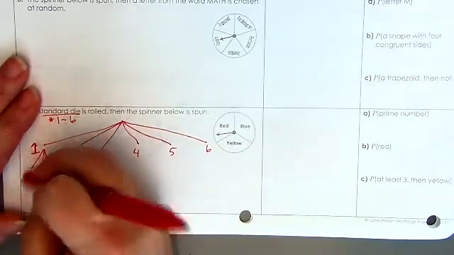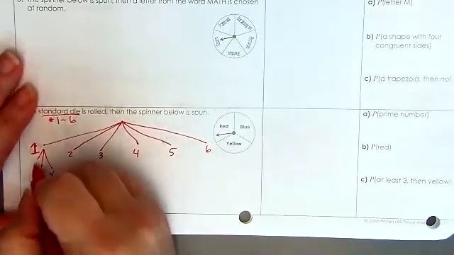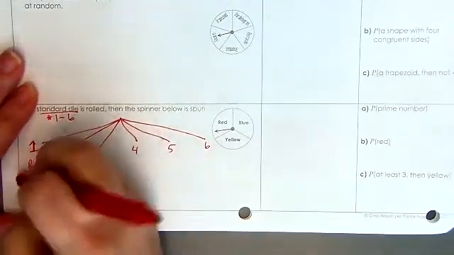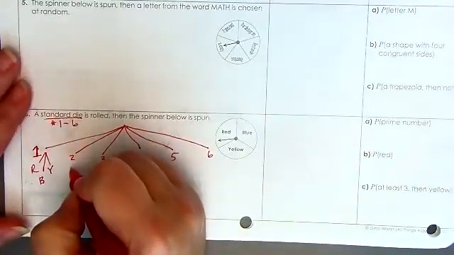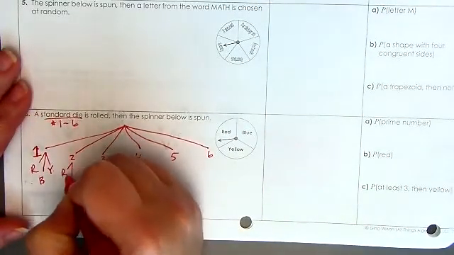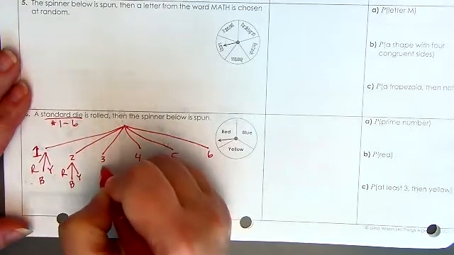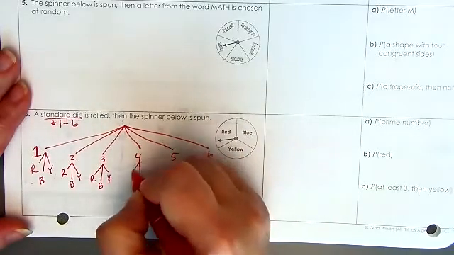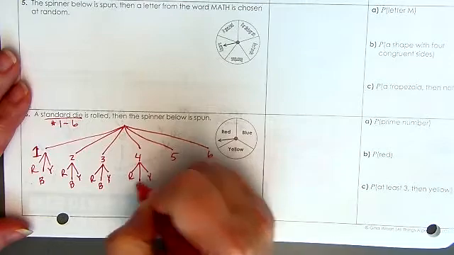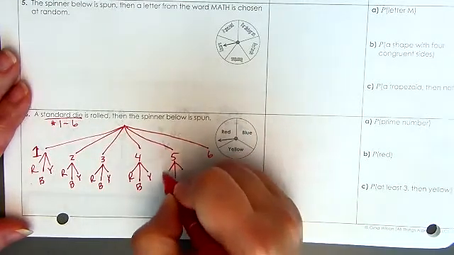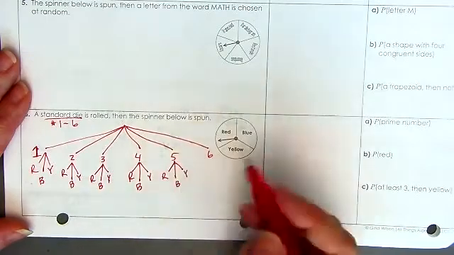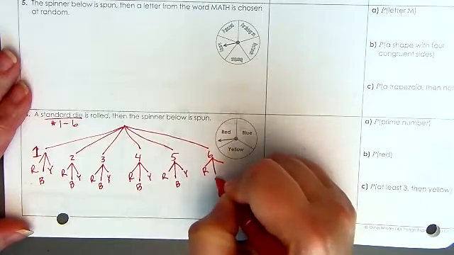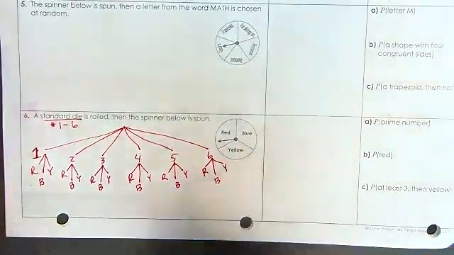We're going to do this so I can have room. So now I'm going to have red, blue, yellow for each one, because after each one, those are what I can end up with.